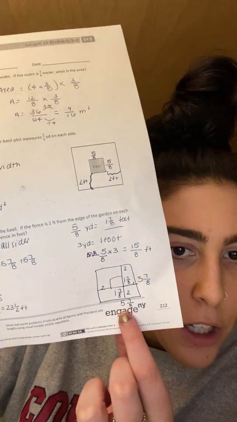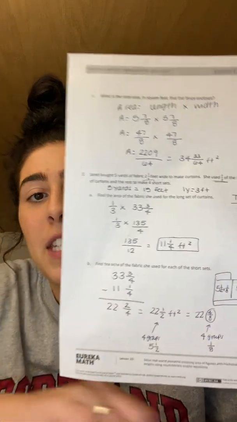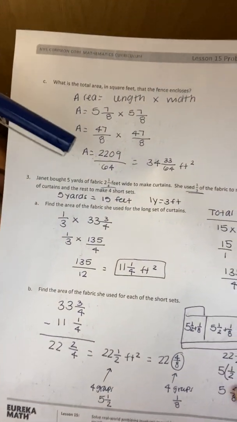Now, 2C says, what is the total area in square feet of the fence that encloses? So now we knew that the dimensions of the fence that encloses are 5 7/8 and 5 7/8. In order to find the total area, I need to do length times width. When I find area, I am multiplying length times width. So I just did 5 7/8 times 5 7/8.